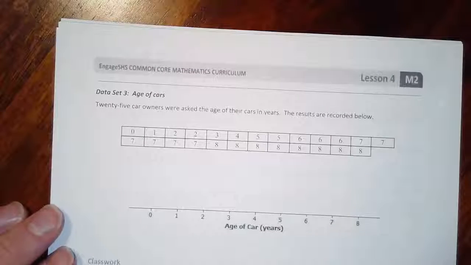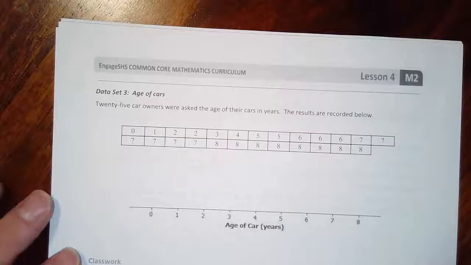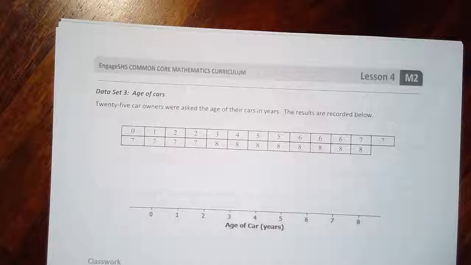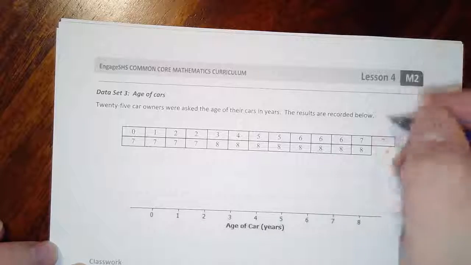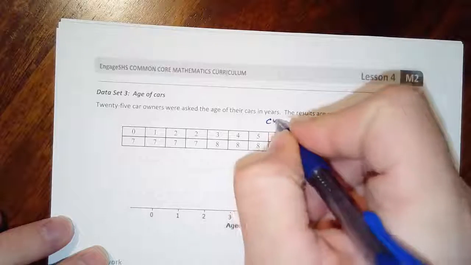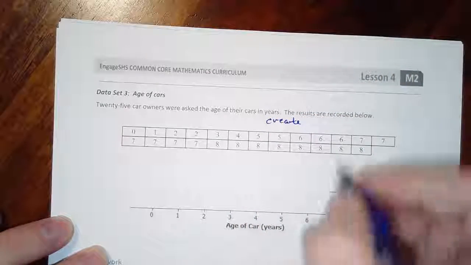Data set for age of cars. 25 car owners were asked the age of their car in years, and the results are recorded below. So we're going to turn this, even though it's not there and it should be, into a dot plot. Why else would there be a number line?